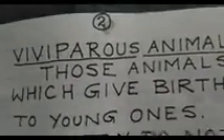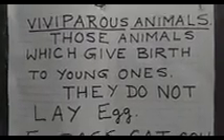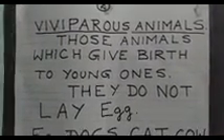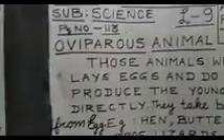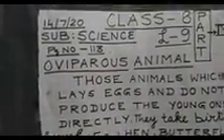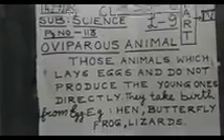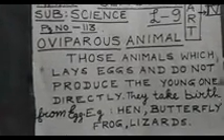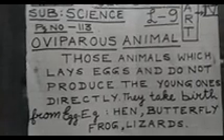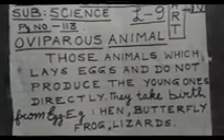Now, students, I will explain about the types of animals. So there are two types of animals, that is the oviparous animals and the viviparous animals. Now I will explain what are oviparous animals.